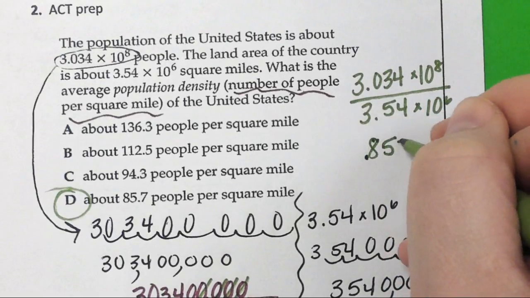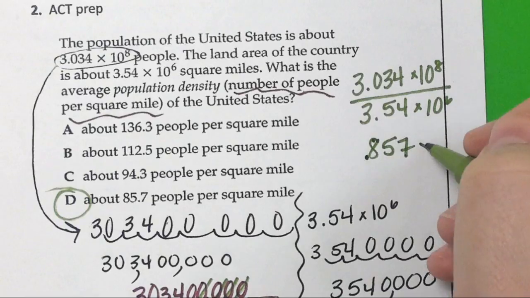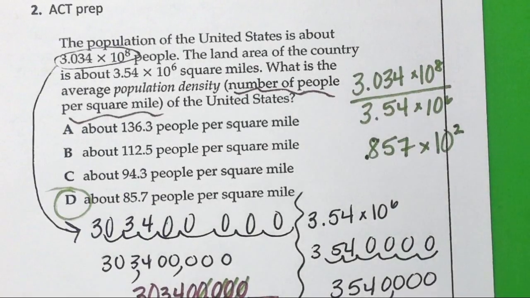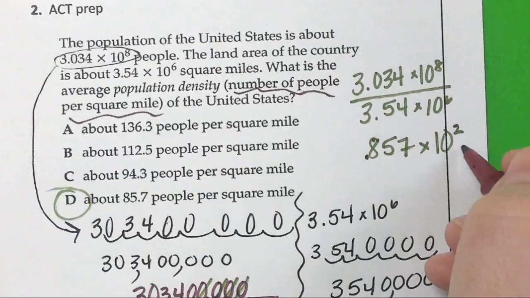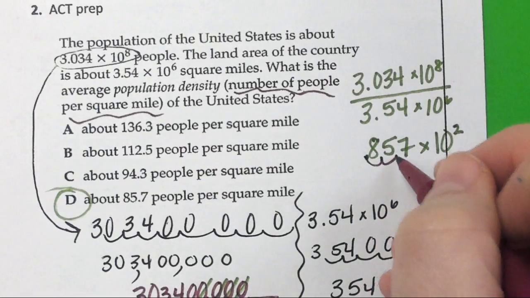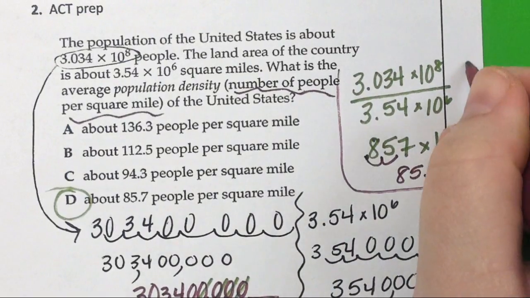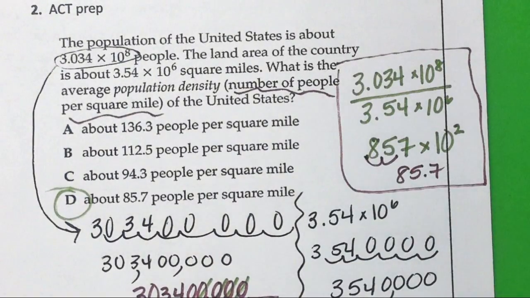Yes, ma'am. And then what do we do with our exponents on the 10 because we're dividing? We subtract. So we should get 10 to the second because 8 minus 6 is 2. And then if we actually want to work that out, we move our decimal over 2 because it's 10 to the 2. So it ends up being 85.7. Honestly, this is a lot less work. That's the way you should do it, and that's checking in the world of exponents. But either way works.